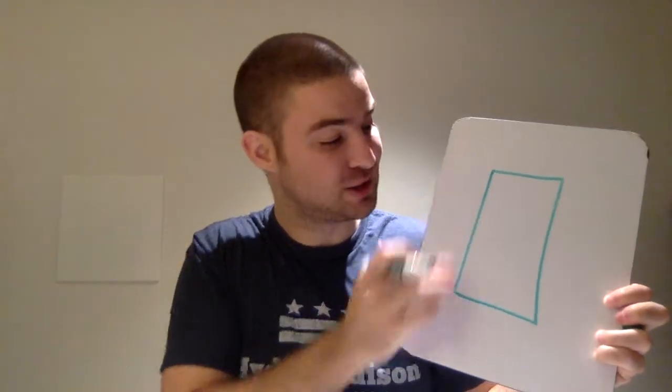All right. Next one. This could be a little tricky since when we learned this earlier, it looked like this, but this time it looks like this. This is a rectangle. Good. 4 sides. 2 of the sides are longer than the others. 4 corners. Nice job, guys. That's a rectangle. Hopefully you had that one.